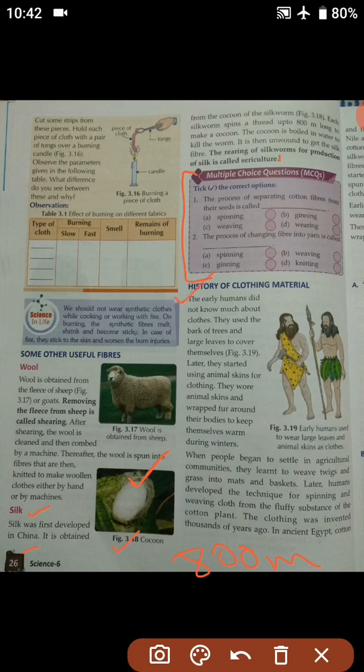Now moving on to the next and the last topic, that is history of clothing material. So now we are going to understand about the history of our clothing materials, okay. The early humans did not know much about clothes. So students, we all know that the earlier people, early men, didn't know about clothes. They used the bark of trees and large leaves to cover themselves.